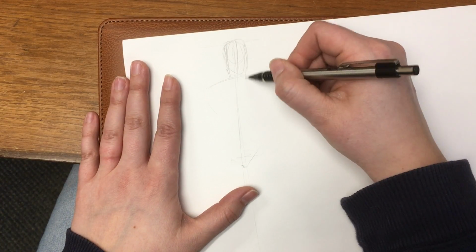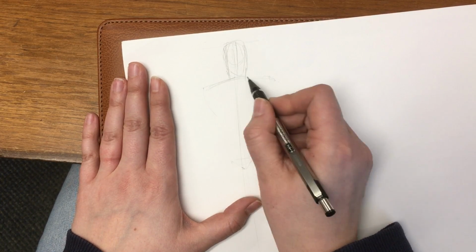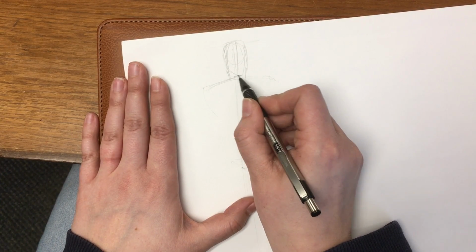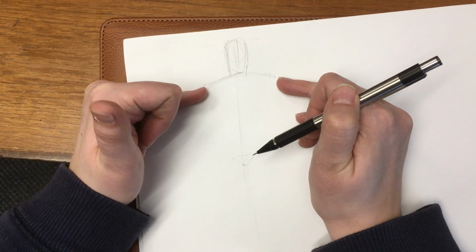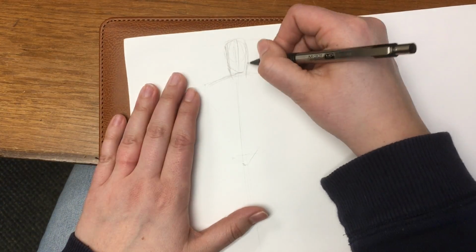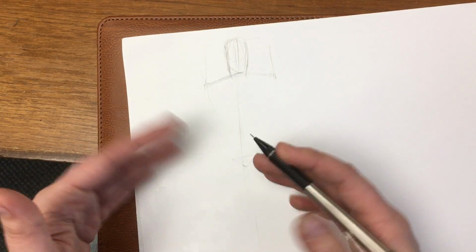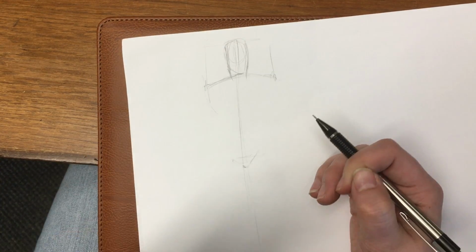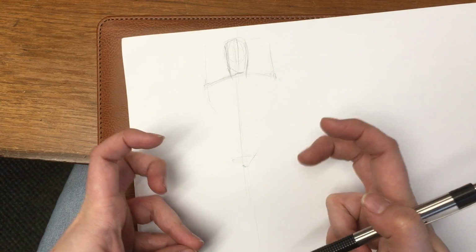From there, you're gonna have the neck run and then the shoulders. The shoulders are gonna come out. Basically, the bottom of the chin is where your shoulder line is gonna be. And then the neck will come down from the sides of the jaw. But the shoulder line should be about 3 heads wide on a male figure or 2.5 heads wide on a female figure. I am doing idealized forms.